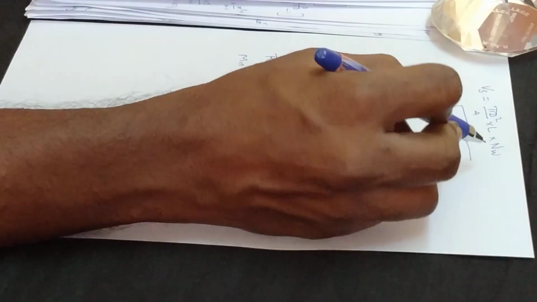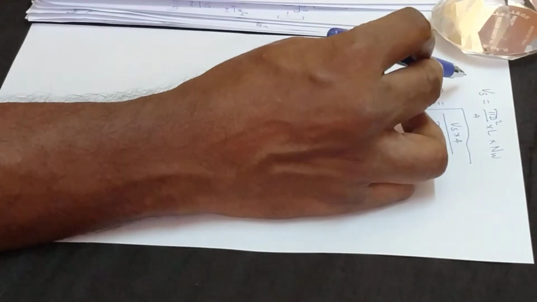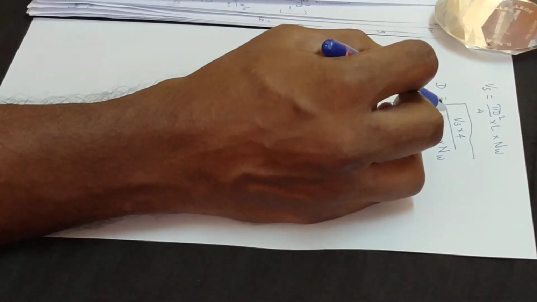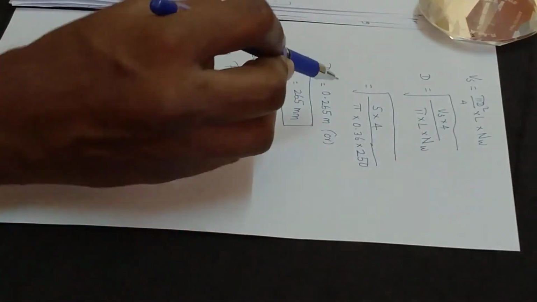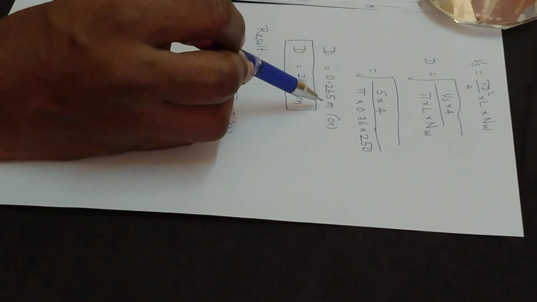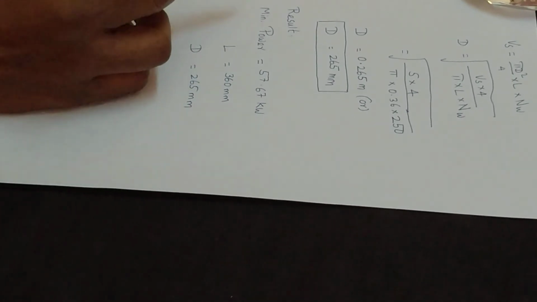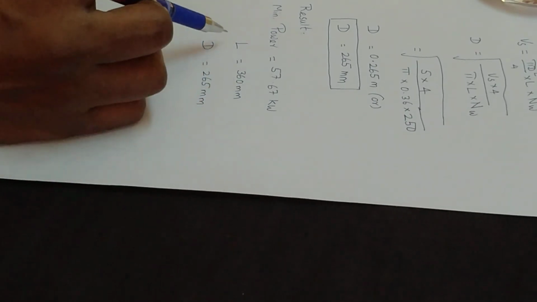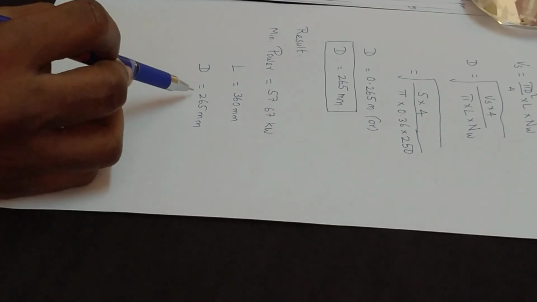Now, by using this formula, we are going to find out what D is. So we can send all the other parameters to that side. We get the diameter of the compressor cylinder is equal to square root of Vs into 4 divided by pi into L into Nw. Let us substitute all the corresponding values and we get D is equal to 0.265 meters, which is nothing but 265 mm. So from this we have calculated the minimum power required is 57.67 kilowatts, stroke length 360 mm, and diameter of the compressor cylinder 265 mm.